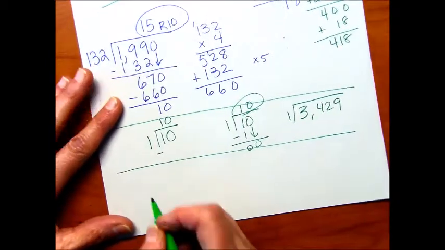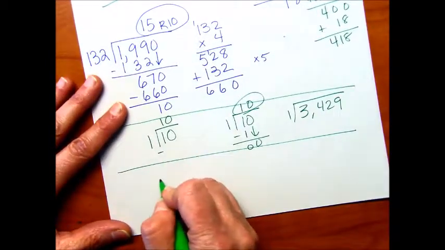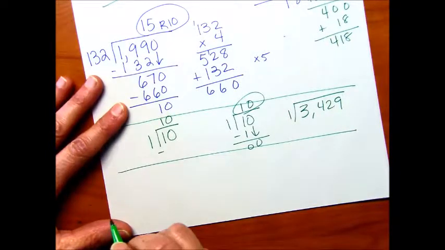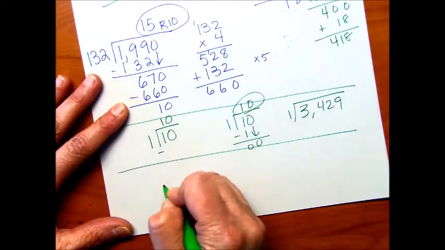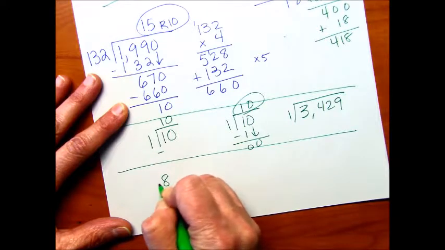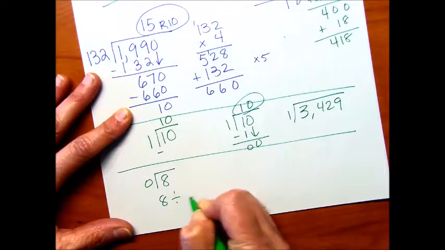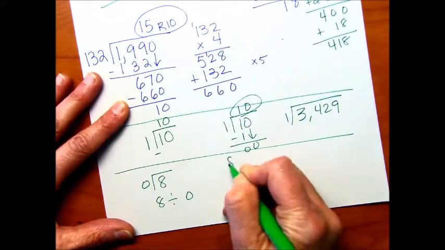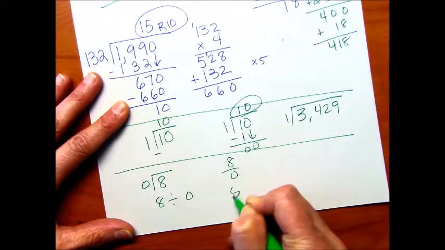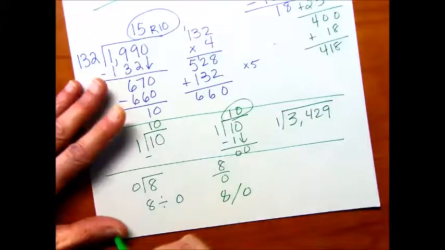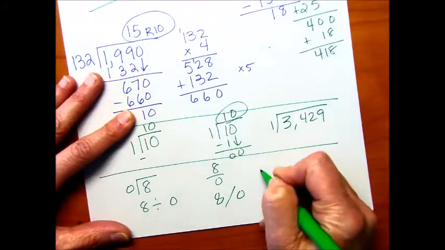The other thing is that you cannot divide by 0. So, for instance, 8 divided by 0, or it might look like this, 8 divided by 0, or maybe a fraction, okay, or something like this. This is considered to be undefined.